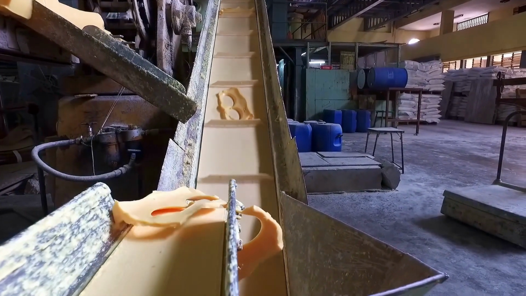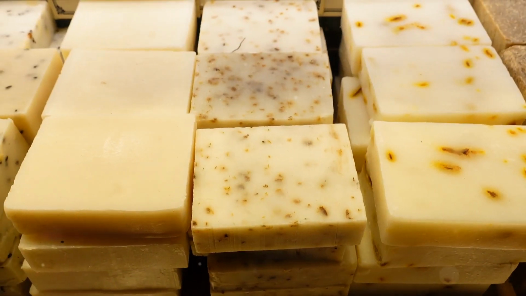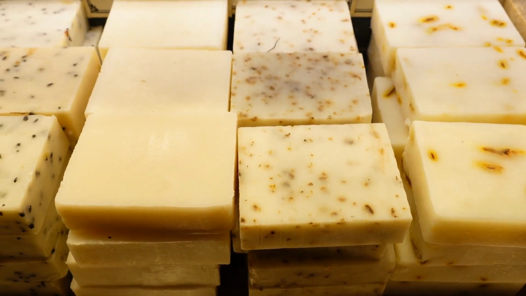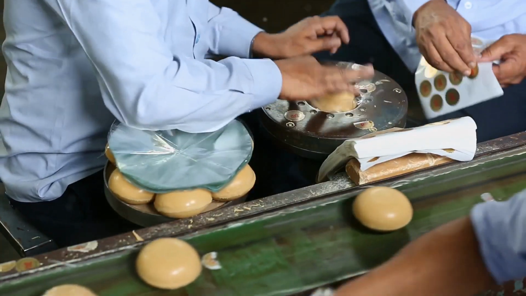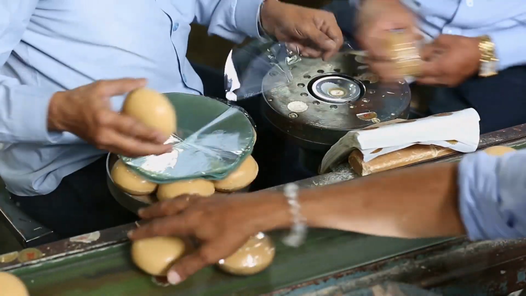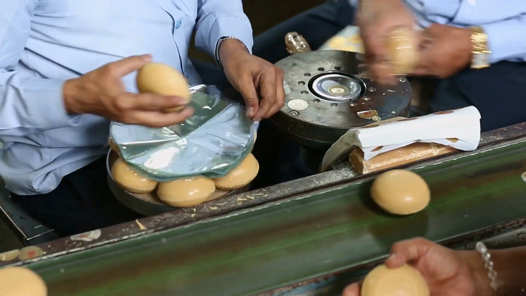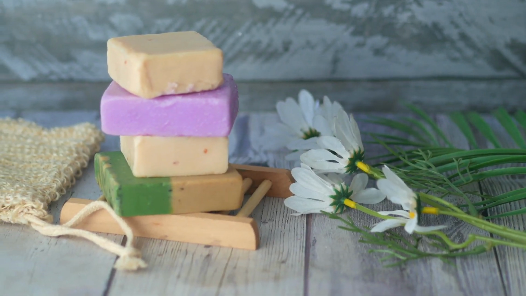Once the soap mixture is poured into the molds, it's left to cool and harden. This process can take anywhere from a few hours to a couple of days, depending on the size and shape of the mold. During this time, the soap undergoes a transformation as it solidifies and takes on the form of the mold. However, even after the soap has hardened, it's still not ready for use. The soap then needs to go through a process known as curing.